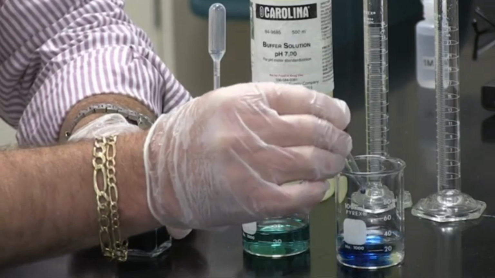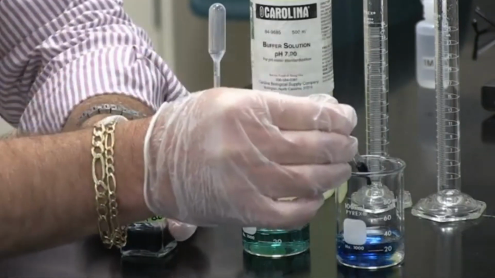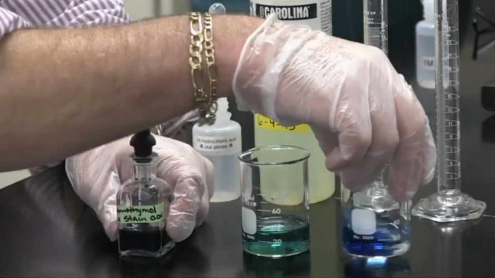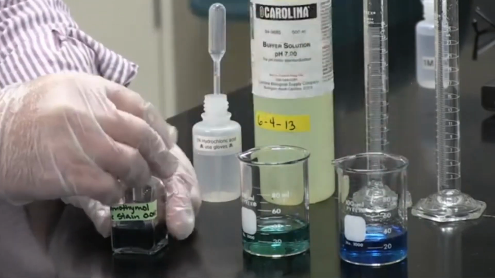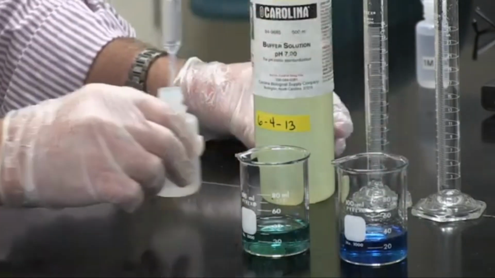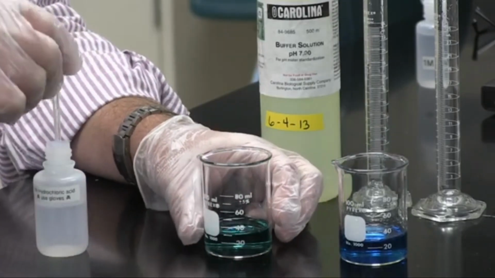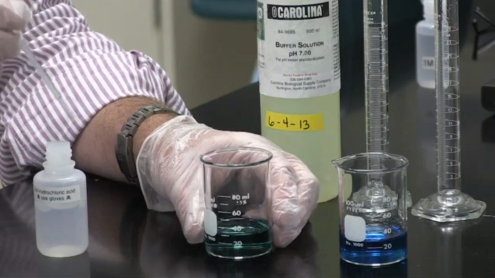You can see that we have a nice blue color there. We'll add the same approximately to the water.